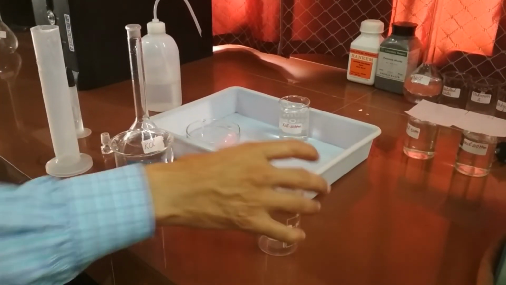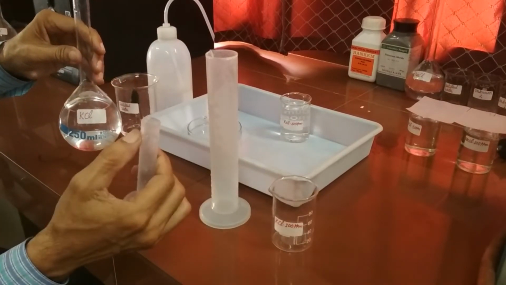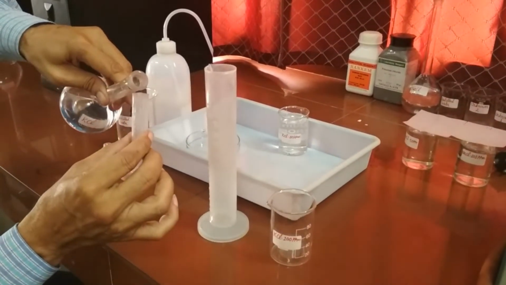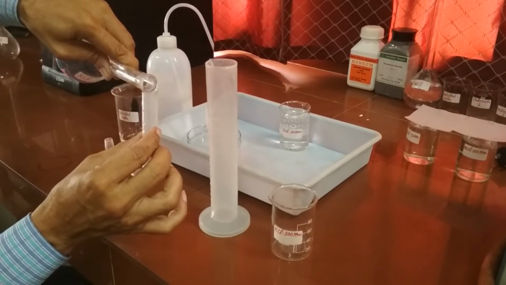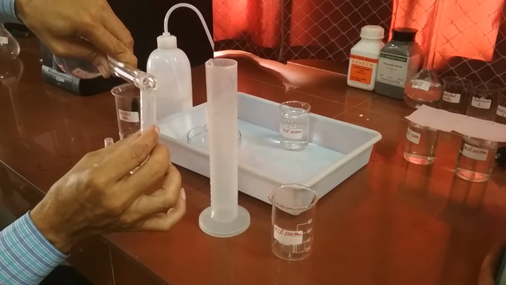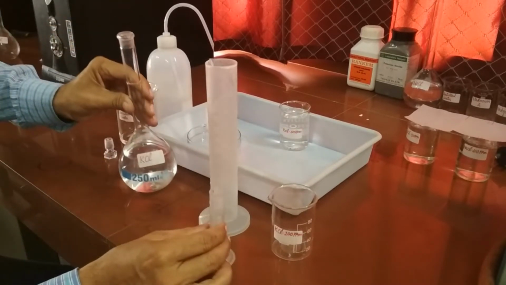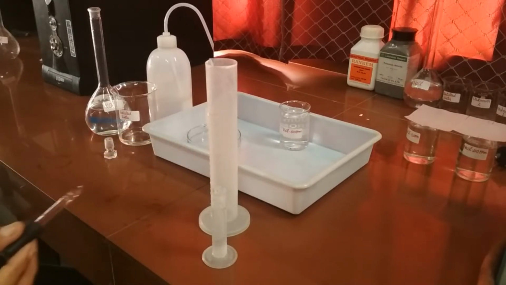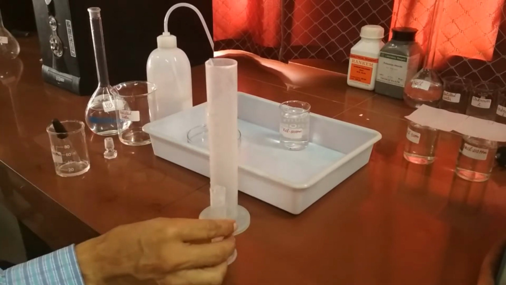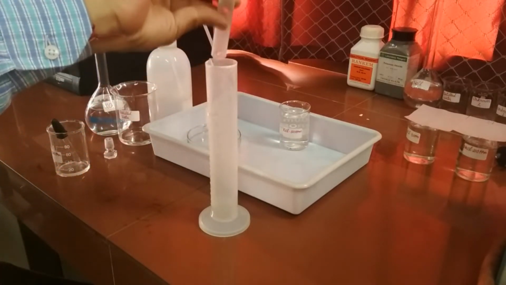Now, in order to prepare 100 ppm standard solution of potassium, as discussed earlier, we will take 10 ml from 1000 ppm solution. With the help of dropper, we can accurately measure 10 ml and pour this solution in a 100 ml measuring cylinder.